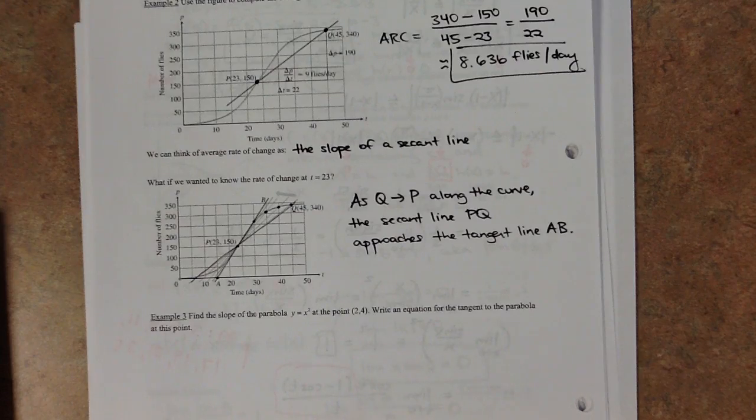All right, so next one, example 3. Find the slope of the parabola y equals x squared at the point (2, 4). So that's an ordered pair. When you plug in 2 for x, you get 4 for y. So write an equation for the tangent to the parabola at this point.